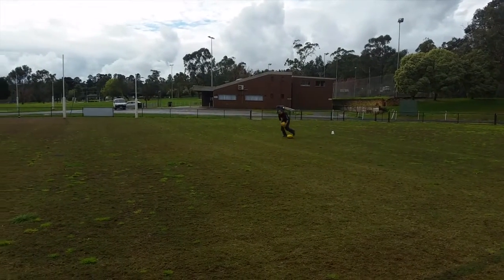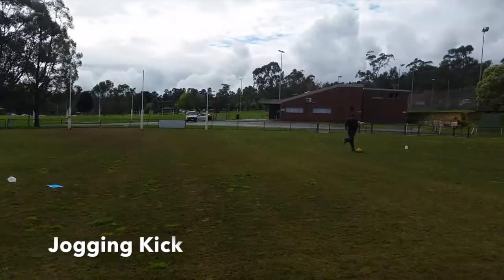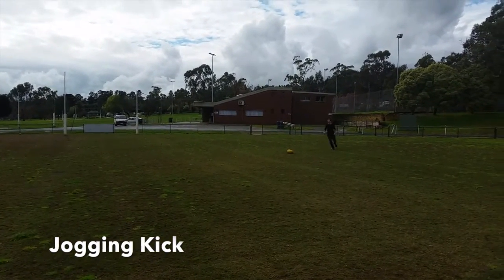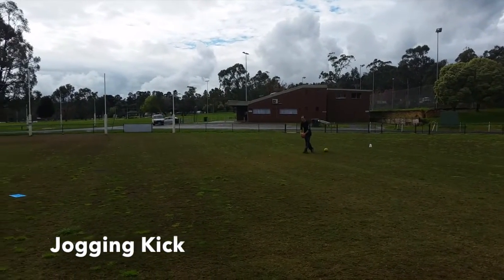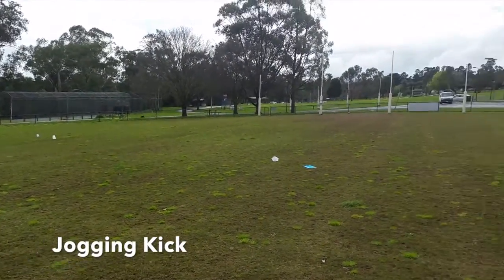In week 3 of the training program, we continued to increase the difficulty of the drop punt in preparation to simulate gameplay. A drill we performed was kicking on the jog at a range of 25 metres. This is at a moderate intensity which requires greater levels of stabilisation and execution.